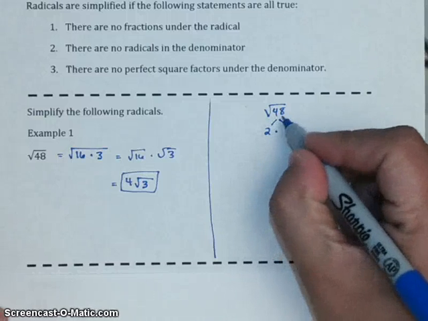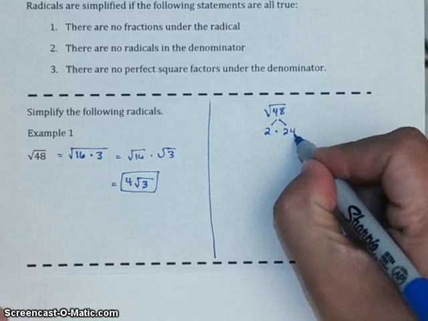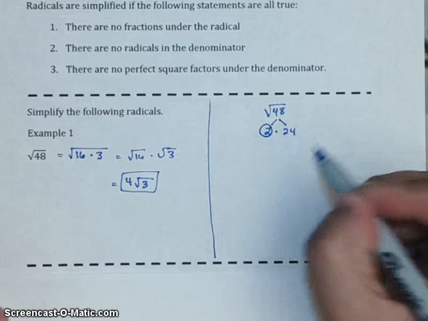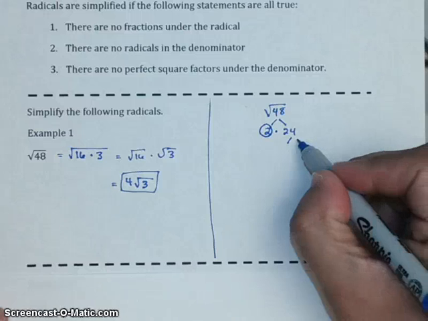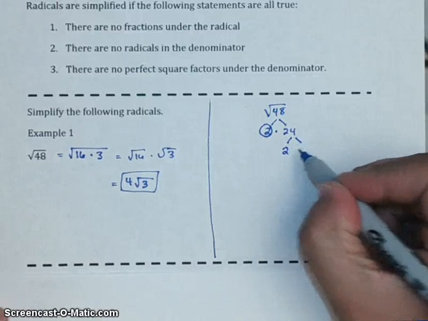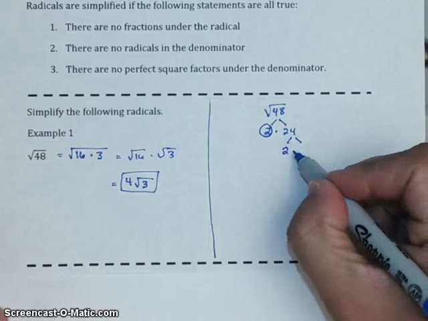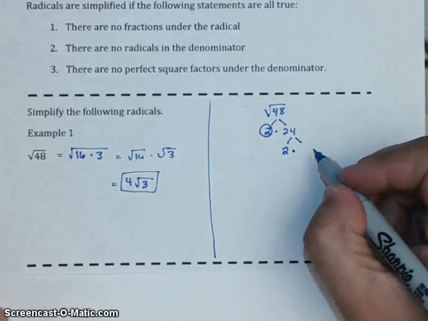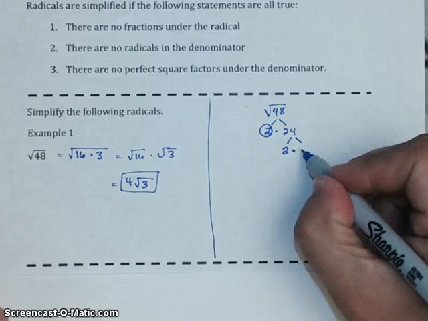That would be 2 times 24. 2 is prime, so I'm going to circle that. Then I'm going to factor 24. I want to break that down again. You can use any factors you want, but I'm going to do this using the long method just to make things simpler.